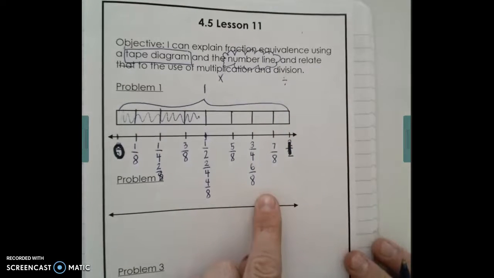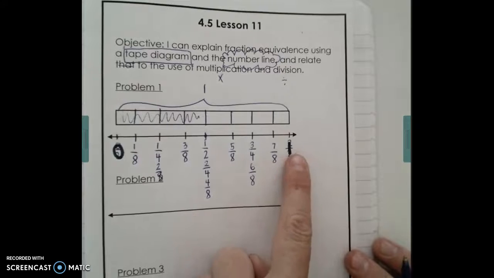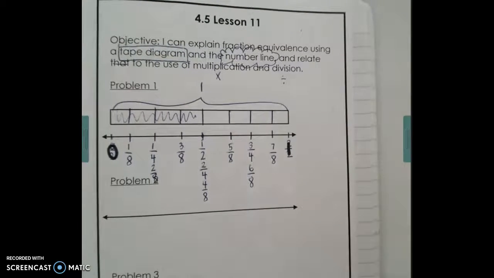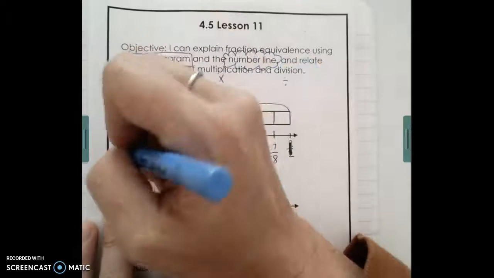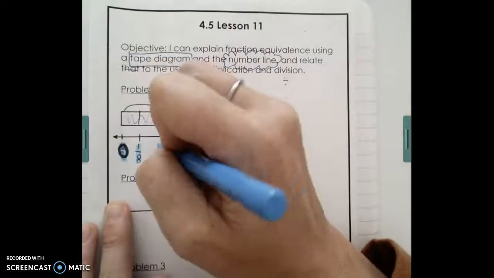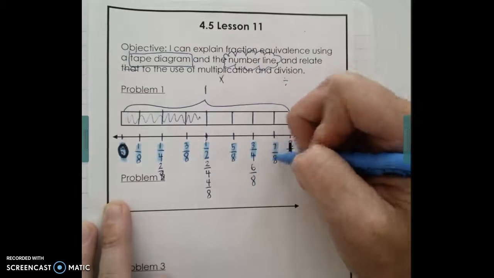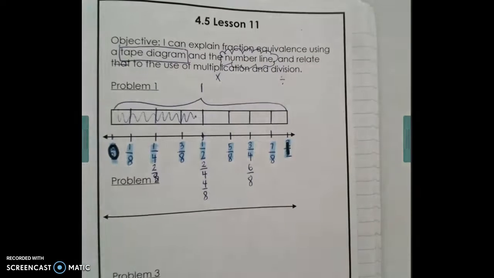And 8 over 8, which would match here. Right, that 1 whole. So this would be our number line for cutting it into 8. 0, 1/8, 1/4, 3/8, a half, 5/8, 3/4, 7/8, and 1 whole.